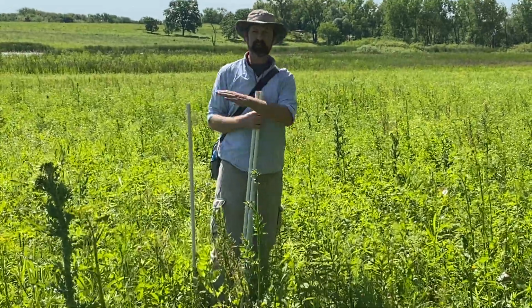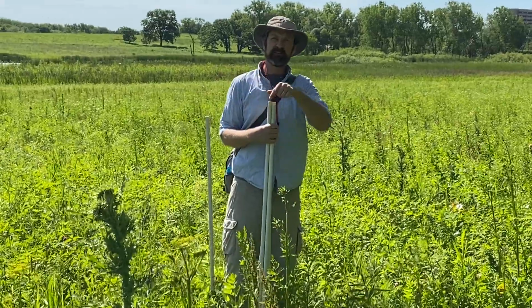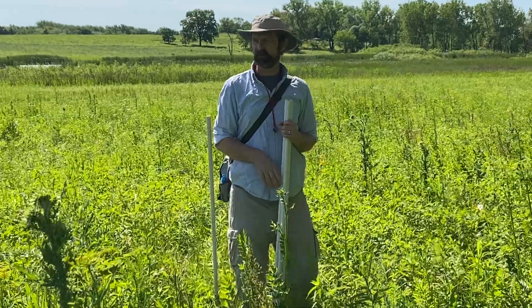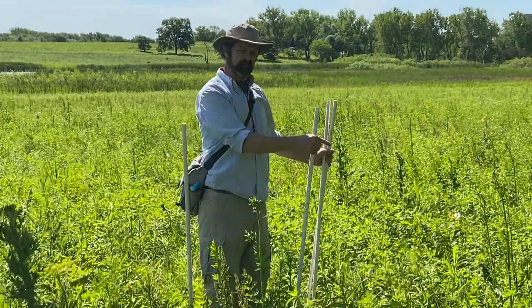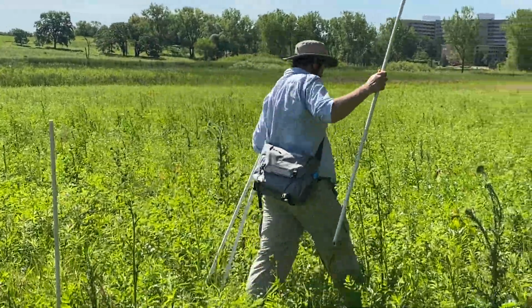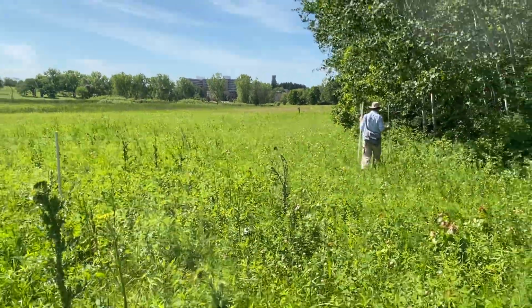So let's say from this point I could decide ahead of time that I was going to make this the corner of a square that follows the cardinal directions, so north, south, east, west from here. I'm going to do 10 meters, and I've got a step that's about 1 meter long, so that's easier for me. 1, 2, 3, 4, 5, 6, 7, 8, 9, 10.